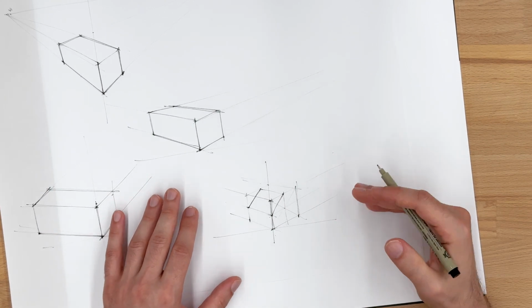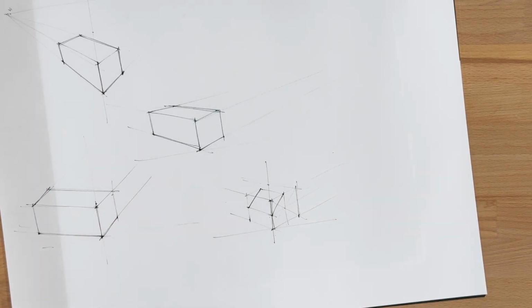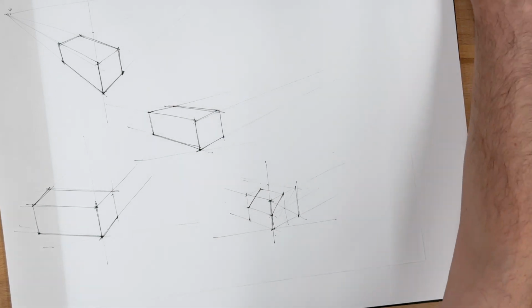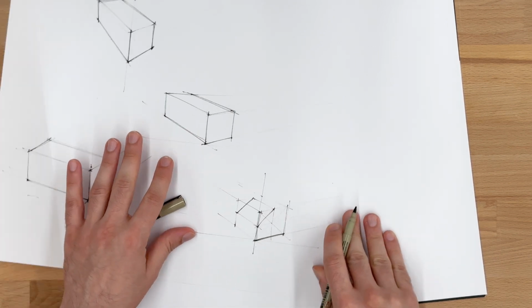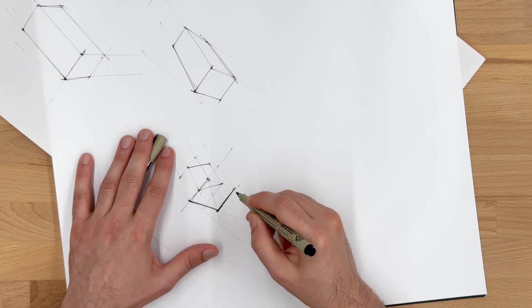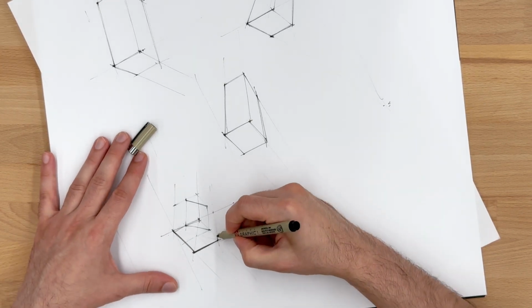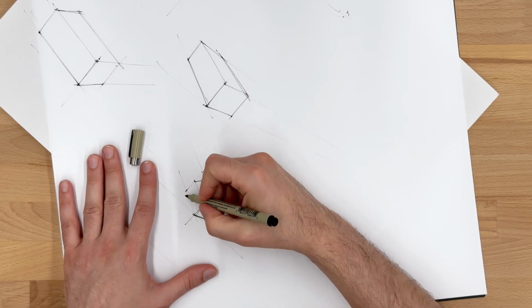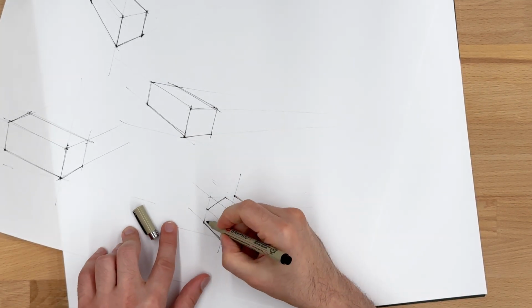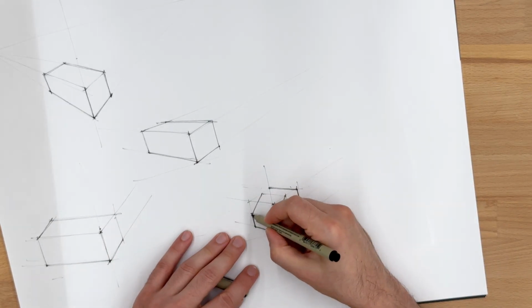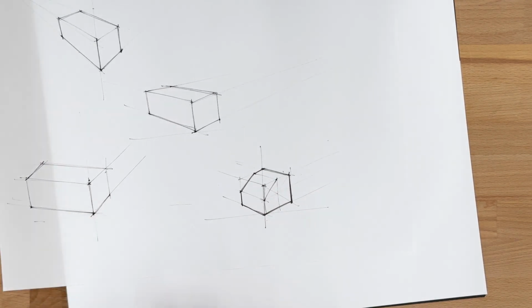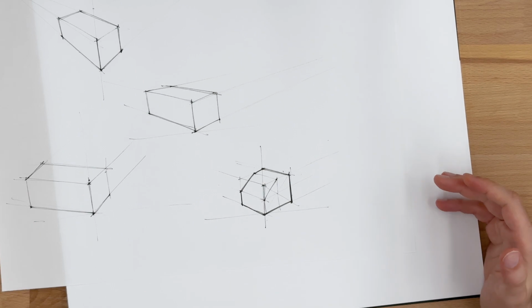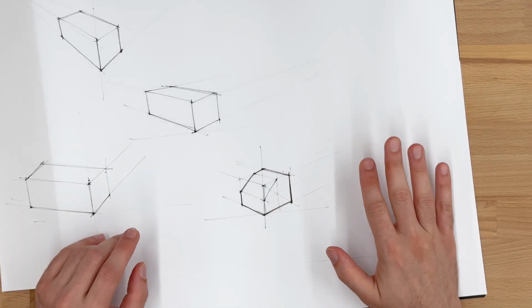And finally, I can add the outer contour lines so that my object stands out. I'm going to use this Graphic 1 pen. Just like that. So getting the proportions right, it's very, very important.